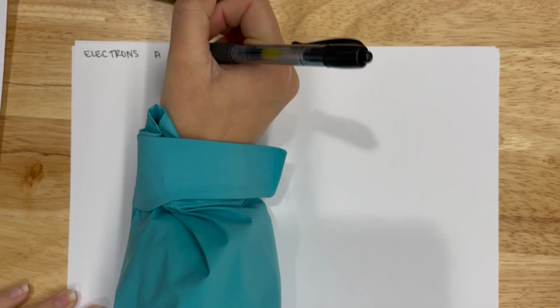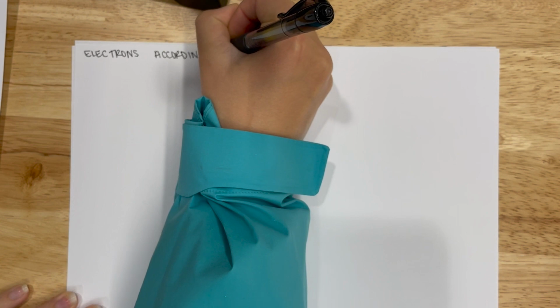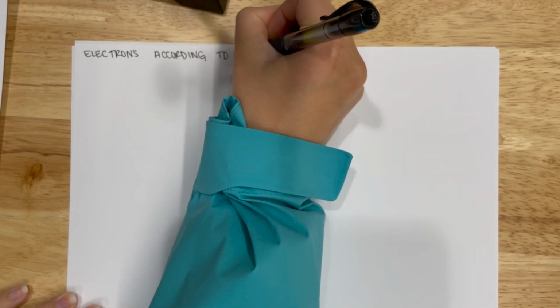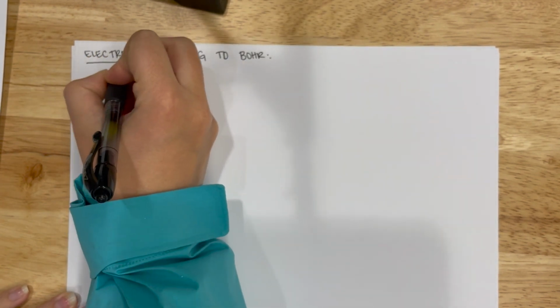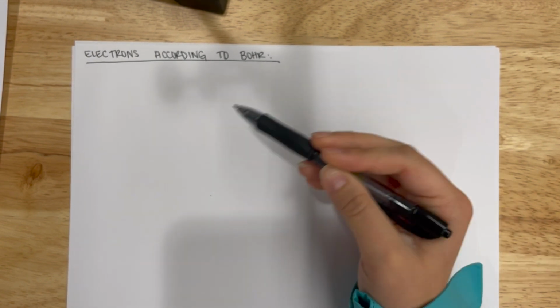Now, you may have heard of Bohr before because he created the Bohr model, which is something that you probably will recognize, right? It's where you have your nucleus in the middle and you draw rings of electrons orbiting around it, right? We drew a couple right at the beginning of this unit when we were looking at what was in an atom. So according to Bohr, there's two terms that we need to think about.